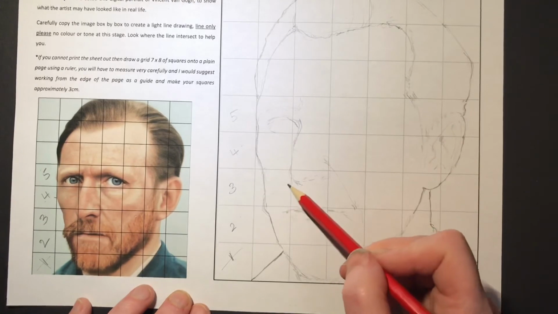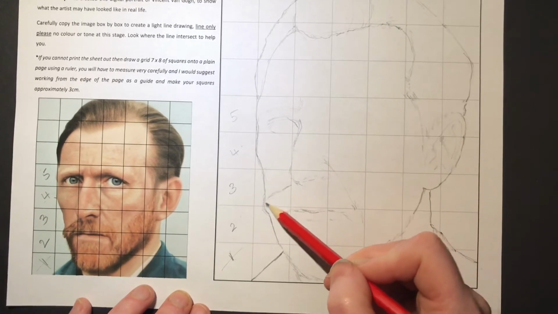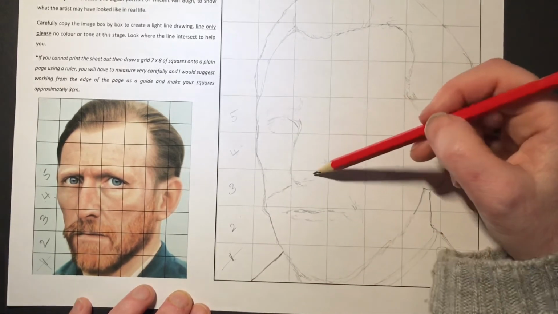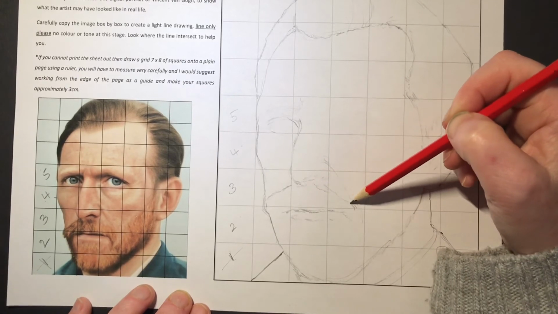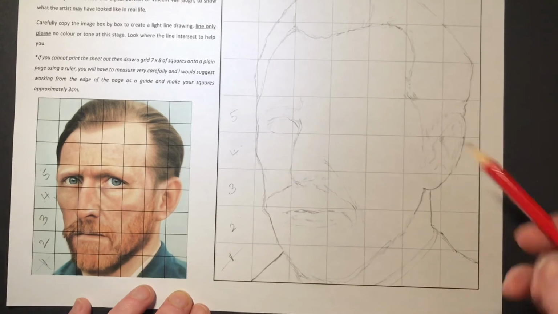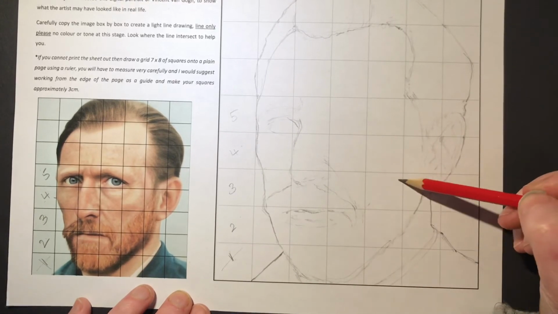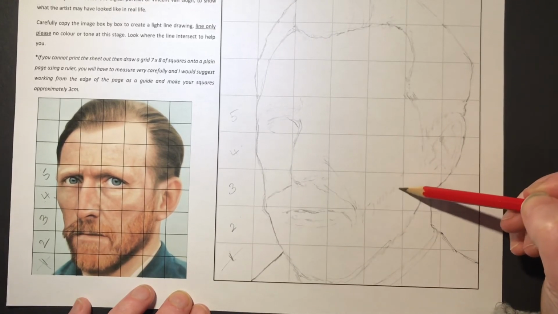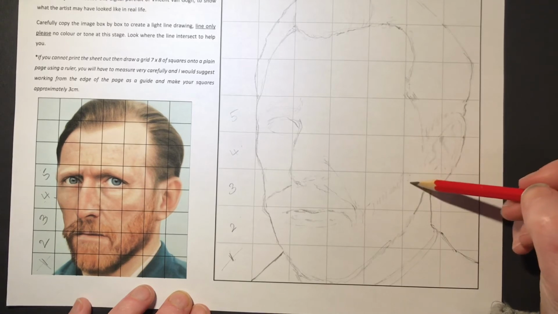His mouth's quite flat, and you can't really see very much of the top lip because of his beard. So you're wanting to try and get exactly where that line of his mouth is. It is quite straight, and you really can only see the bottom lip, so you just want to draw those in.